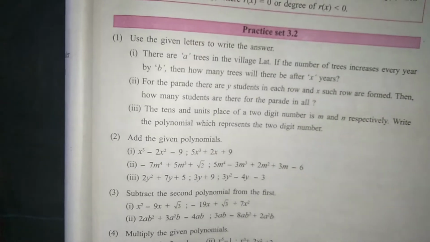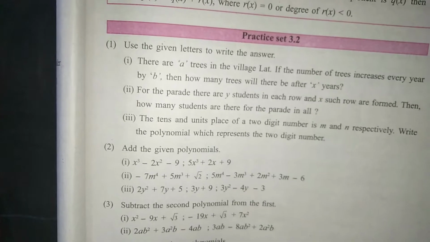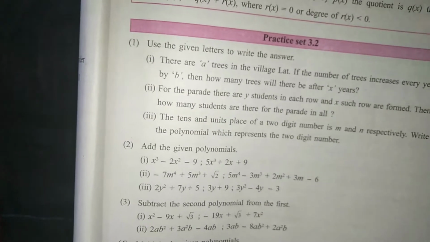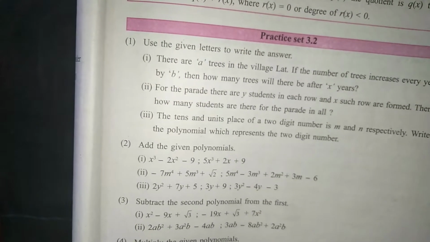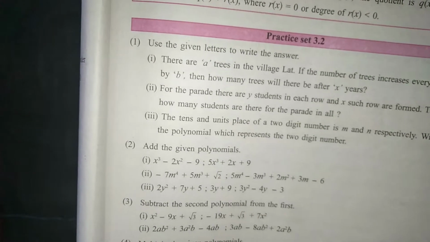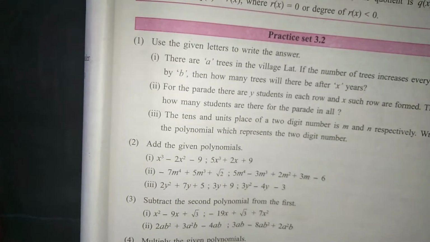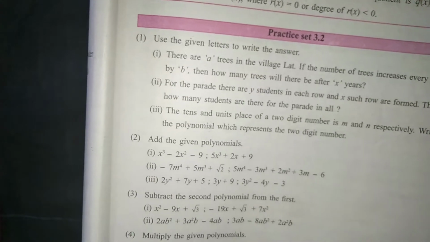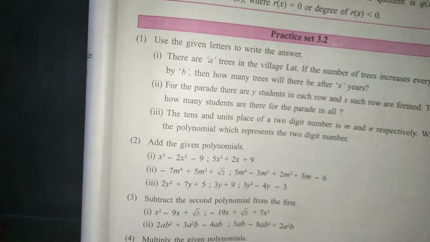Start question number 2 from practice exercise 3.2. The question is about adding the given polynomials. We see question number 1 first. The first question is x cube minus 2x square minus 9 should be added with 5x cube plus 2x plus 9. Let's see that question.